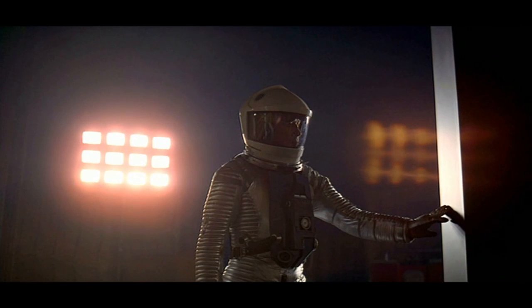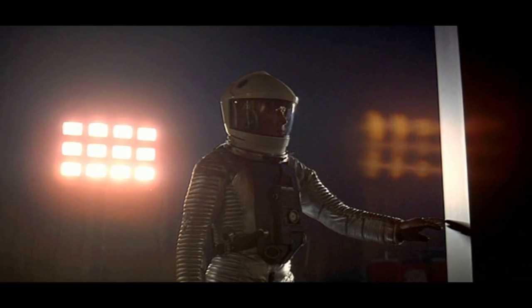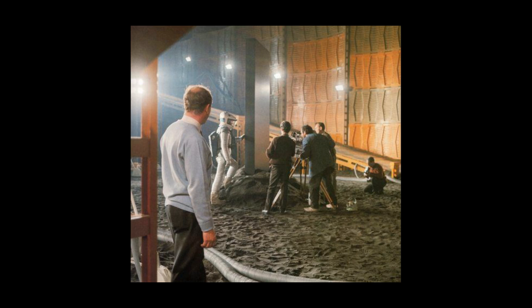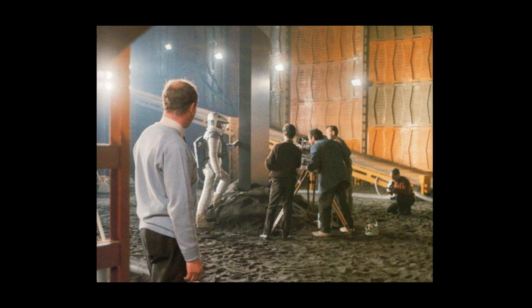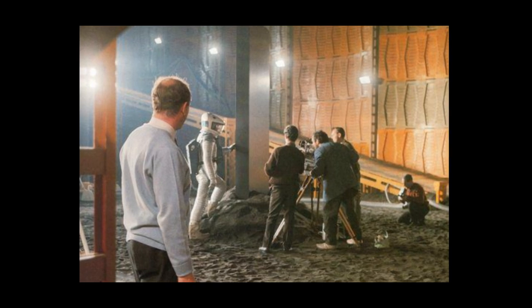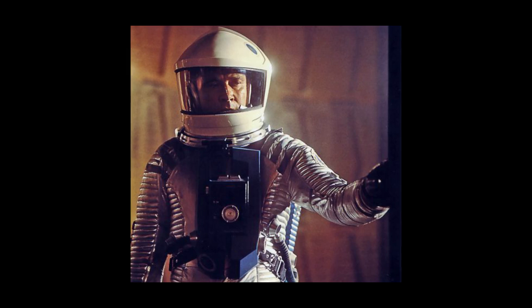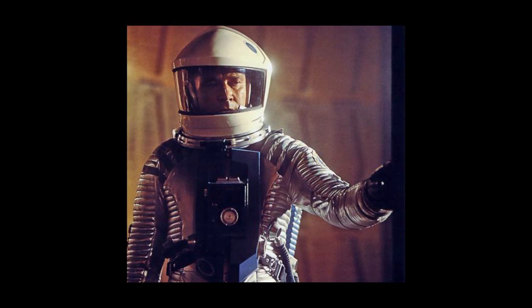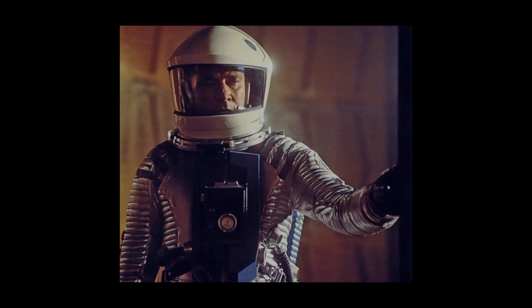When Dr. Floyd touches the monolith, he touches the side or even the edge of the monolith. In this behind-the-scenes picture, Kubrick emphasizes Dr. Floyd touching the edge of the monolith. Here, in another behind-the-scenes picture, Dr. Floyd is touching the monolith, which is located at the edge of the picture itself.